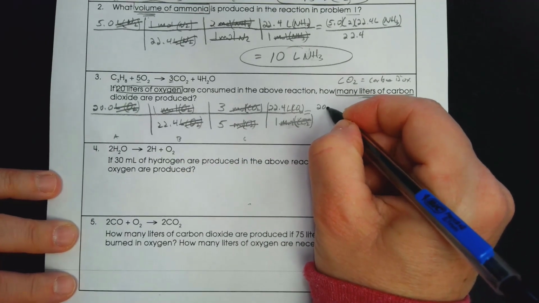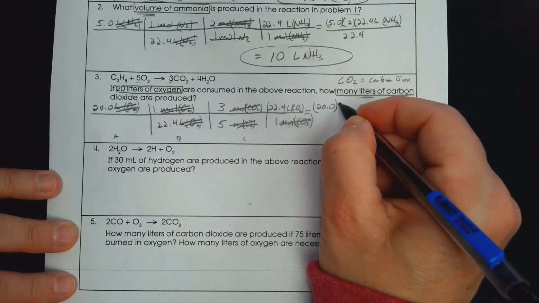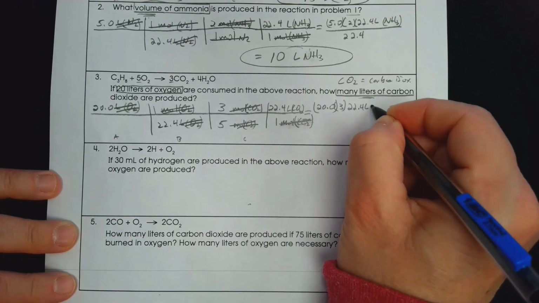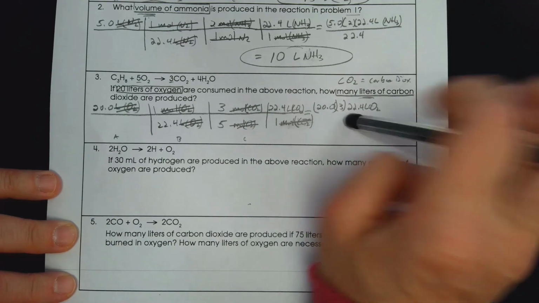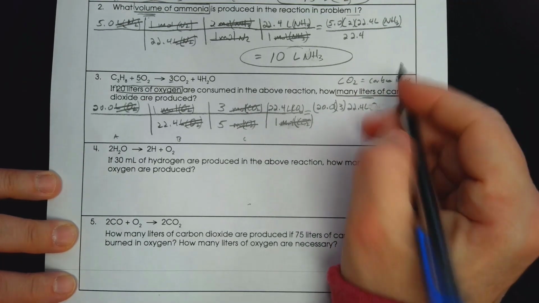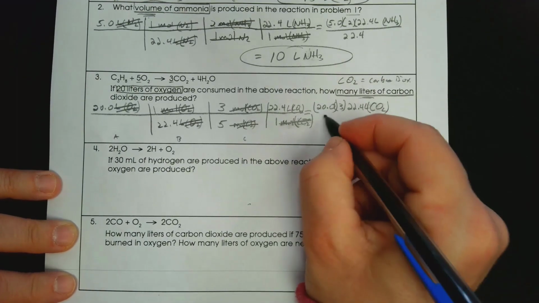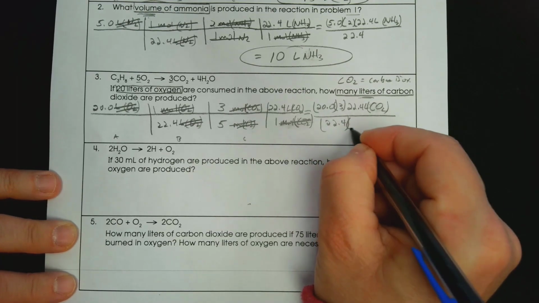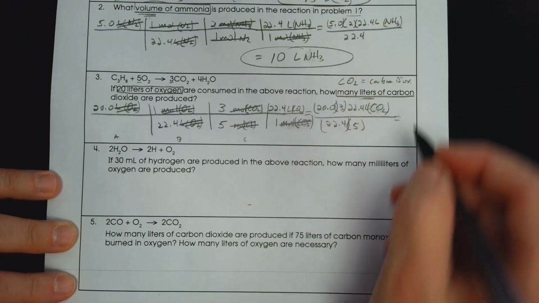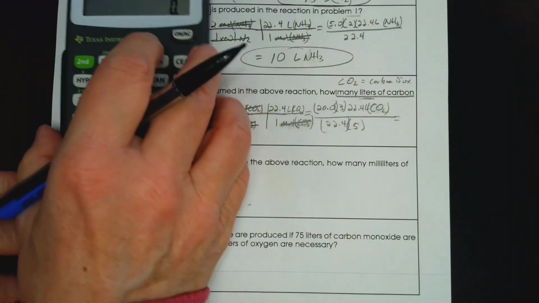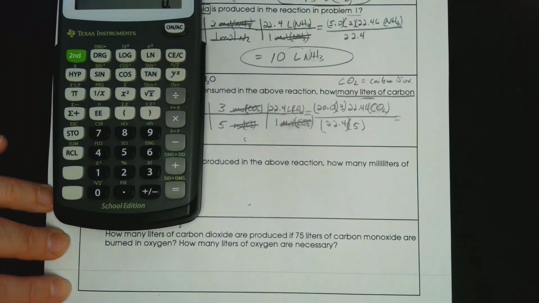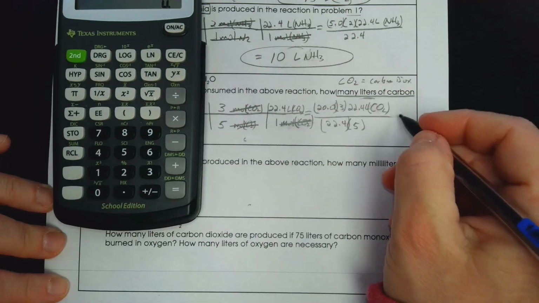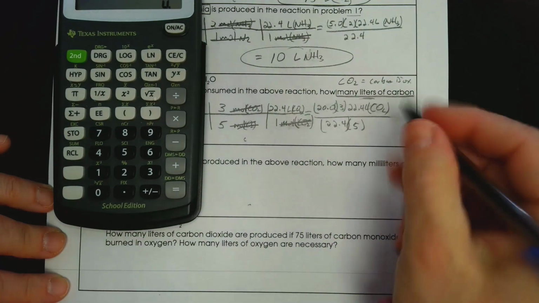Whew. All right, so now all I have to do is multiply across here. So 20.0 times 3 times 22.4 liters of CO2 over 22.4 times 5. Now, if I do that, again, you guys, one of the most important things you can do is to do all of your math above and below before you do your division. So we're going to go ahead and do all of your multiplication first.